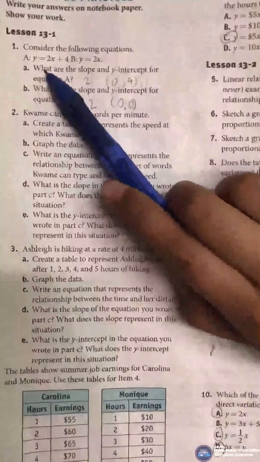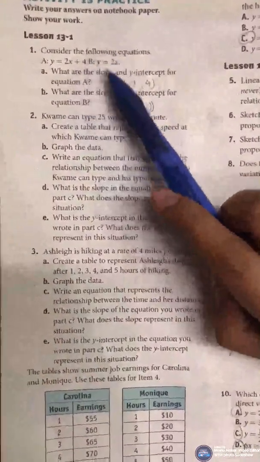So let's move on to the next page, which is page 173, activity 13, and this is activity 13 practice. So let's move on to 1a, and let's read the situation first before doing the question. It says, consider the following equations: a, y equals 2x plus 4, and b, y equals 2x. Number 1 says, what are the slope and the y-intercept for equation A? So our slope is 2, and our y-intercept is 0, 4.